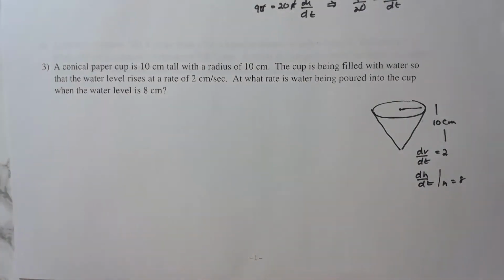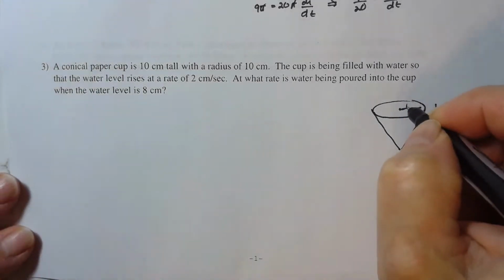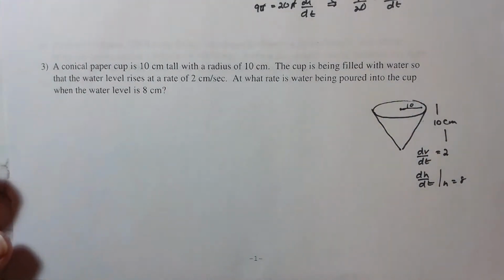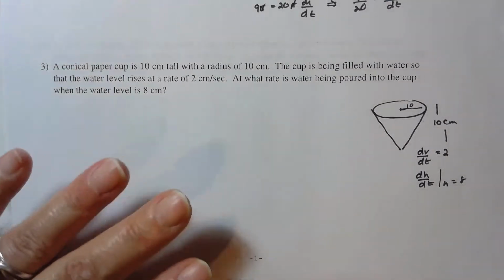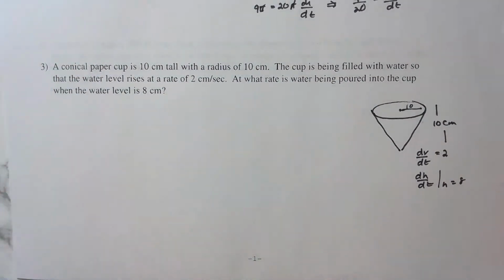Oh, and I forgot my radius up here. This is 10. No, that's wrong. I'm sorry. I'm going to have to stop this video now and cut that off. Crapola.